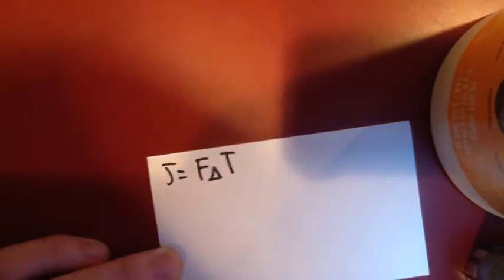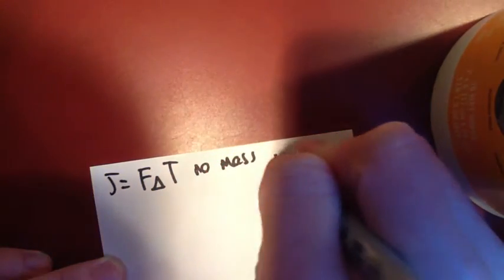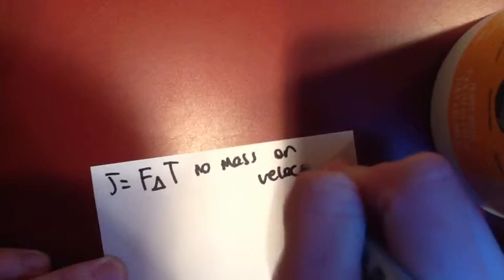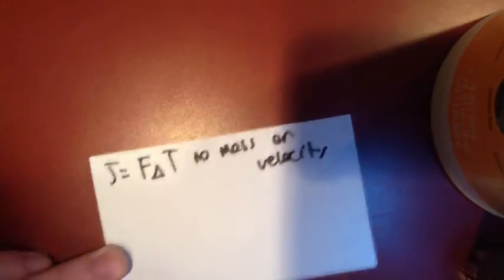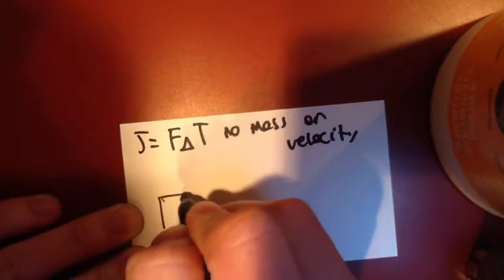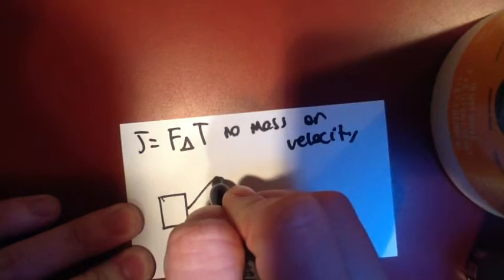A tennis ball launcher is fired. Compared to the impulse on the ball, the impulse on the launcher is, so impulse is J equals force delta T. Now this has nothing to do with mass. There is no mass involved. There's no velocity involved. This means that the impulse should be exactly the same.